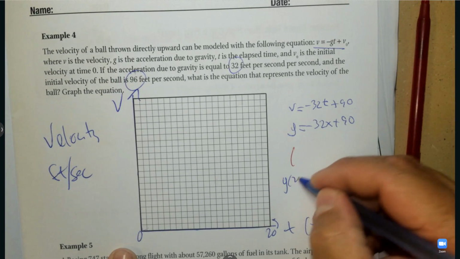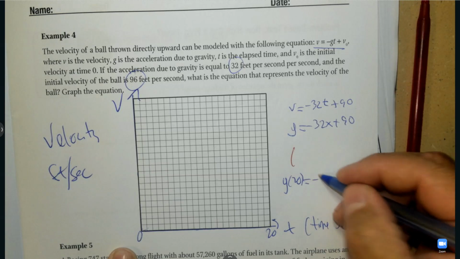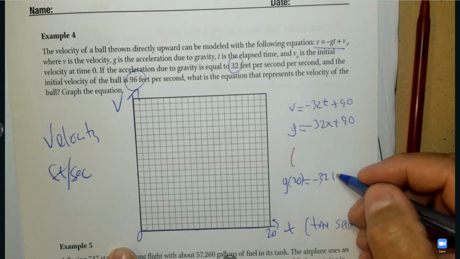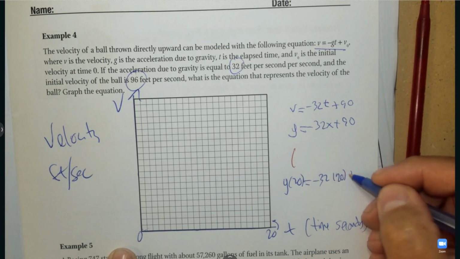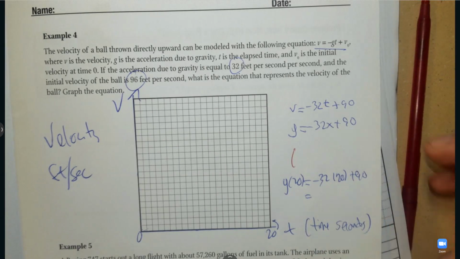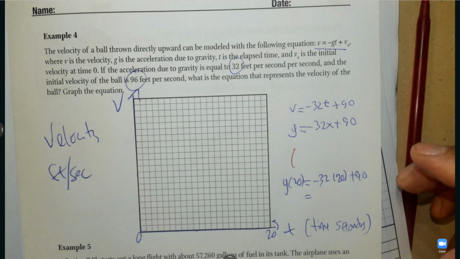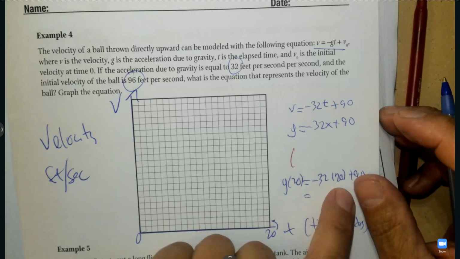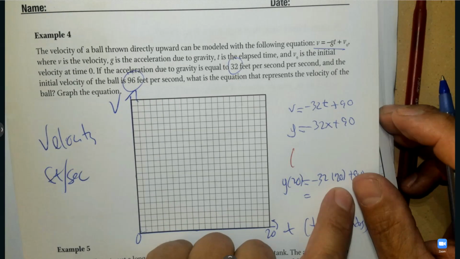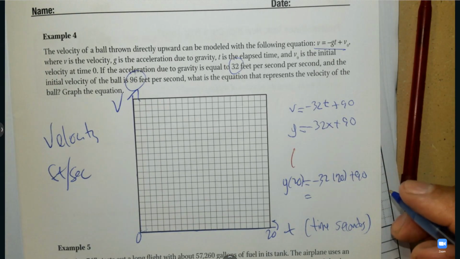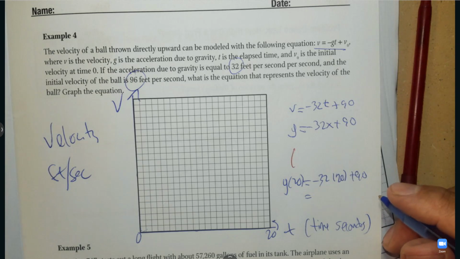So if I plug in 20, that's negative 32 times 20 plus 90. So negative 32 times 20 is negative 640, and then plus 90 is negative 550. We're going to have negative values here for velocity, right?